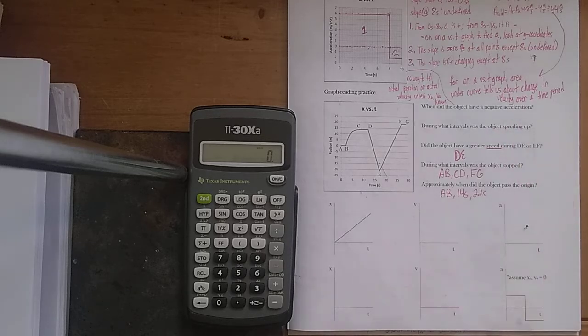I'm going to go up to the first question now. When did the object have a negative acceleration? Okay, so this is a position versus time graph. We have to think about how to determine acceleration here. We know the slope of position versus time tells us the velocity. And so let's look at some intervals we've already looked at.